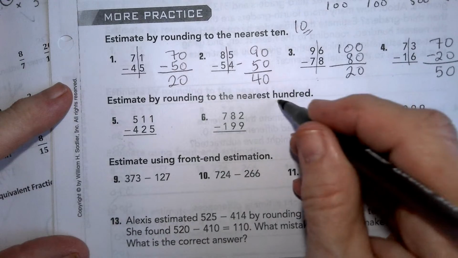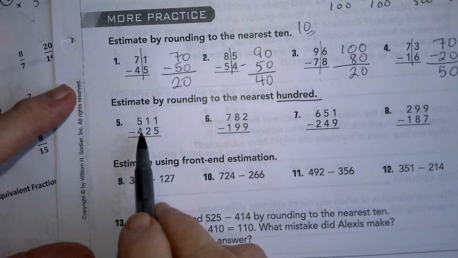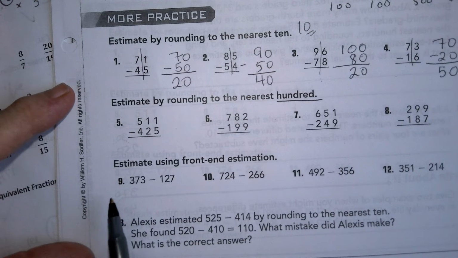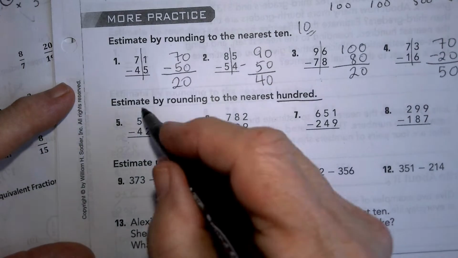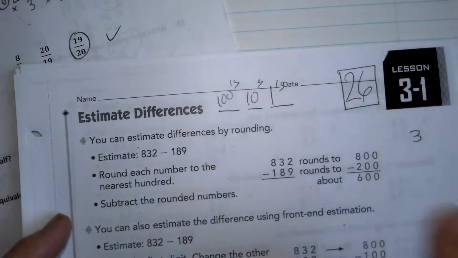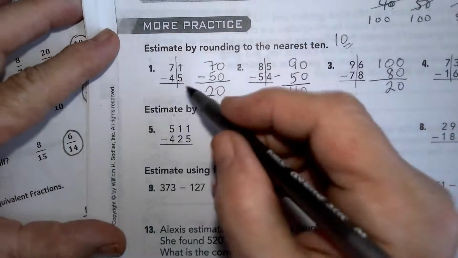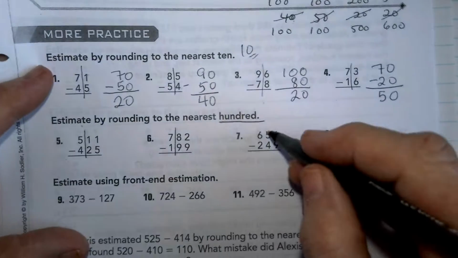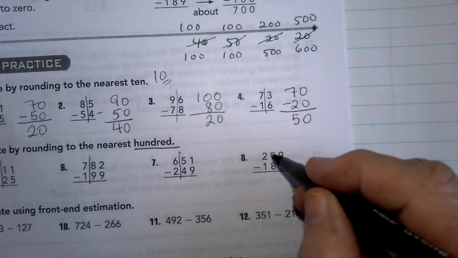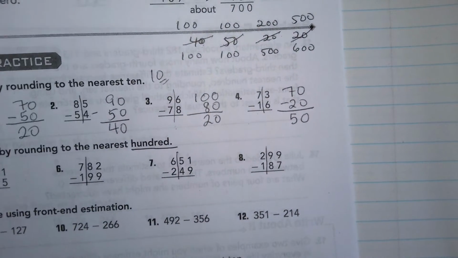So this one we're rounding to the nearest 100. Which is the hundreds, the 5, the 1, or the 1? The 5 is in the hundreds. Again, ones, tens, hundreds. So it's going to be right here. Make that line at the hundreds, make the line at the hundreds, make that line at the hundreds.